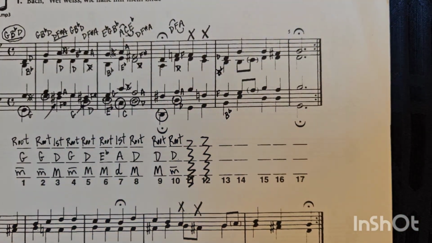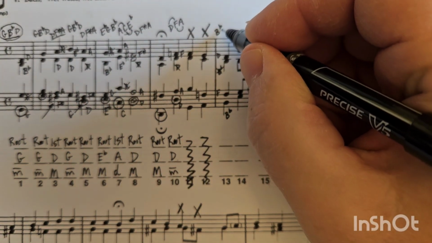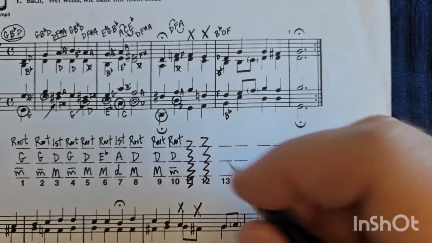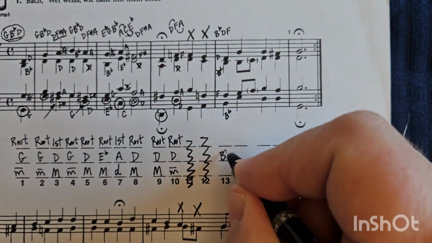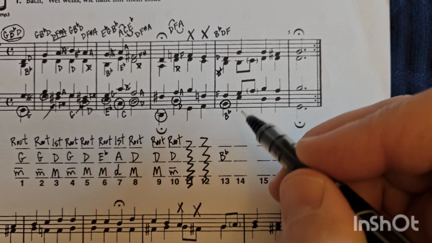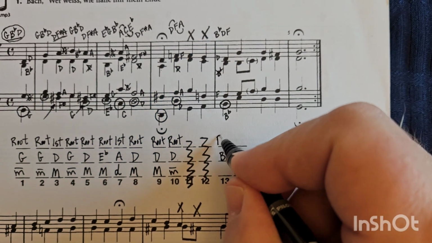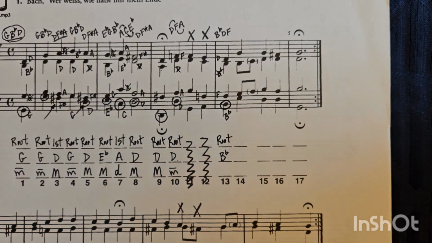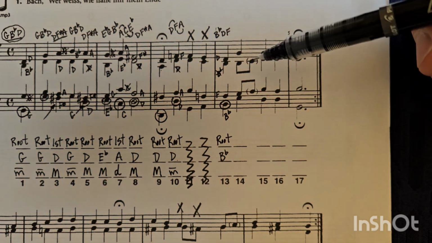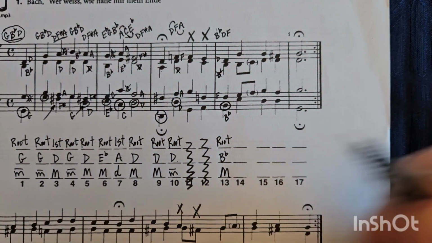B flat, F, D. In root position, it's B flat, D, F. So B flat is the root. The bottom note determines the inversion, the lowest sounding pitch. B flat is the bass note, it's the root of the chord. So here we have root position. And the quality of the chord: B flat to D, major third, D to F, minor third, that makes a major triad.